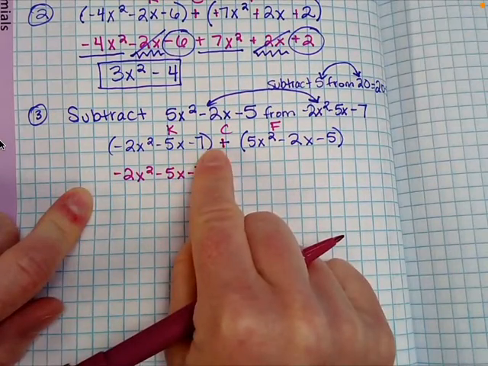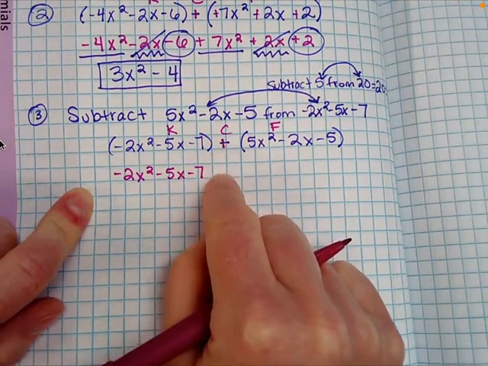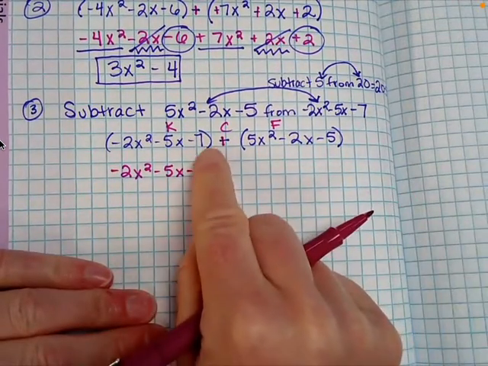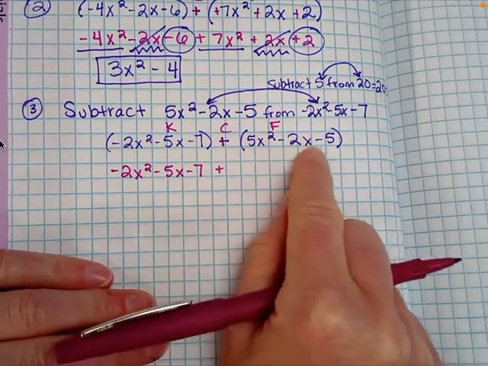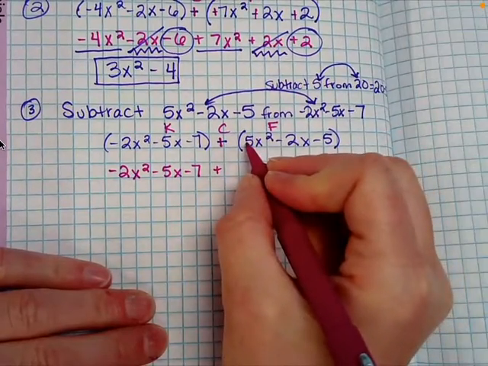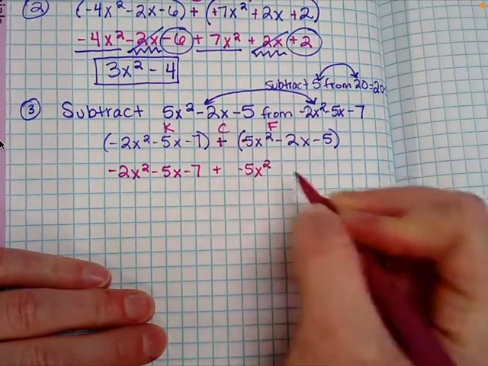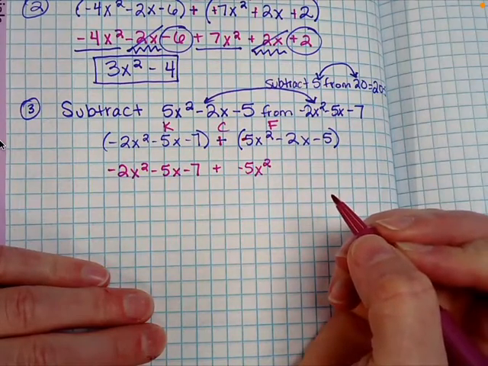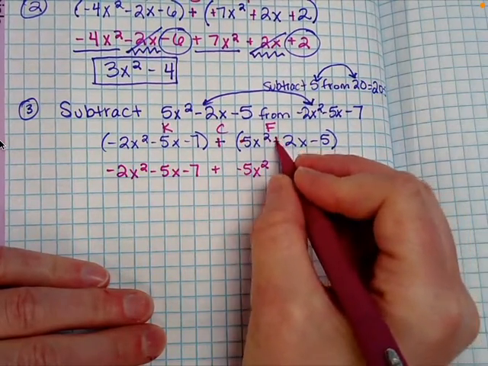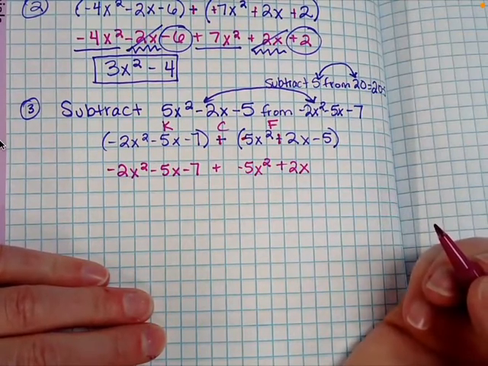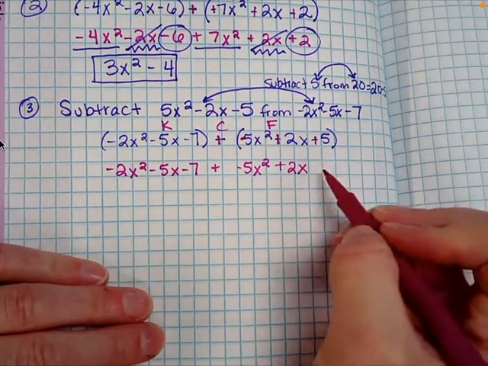So I do it up here, and then I carry it down. And then flip all of these. So this is a positive, so it becomes a negative 5x squared. It's a negative 2x, it becomes positive 2x. It's a negative 5, it becomes plus 5.